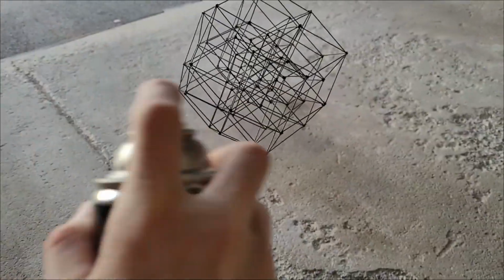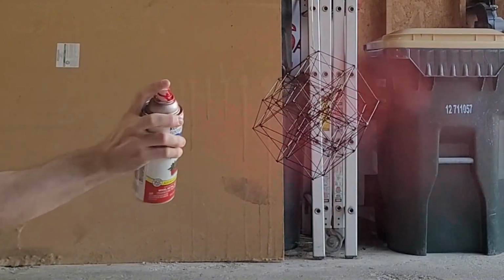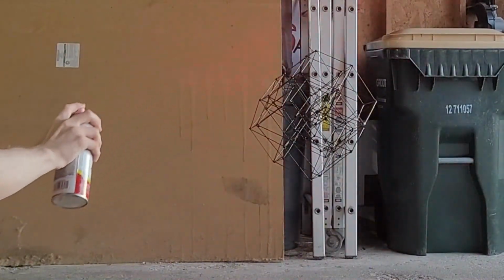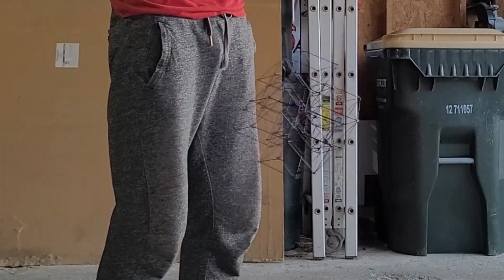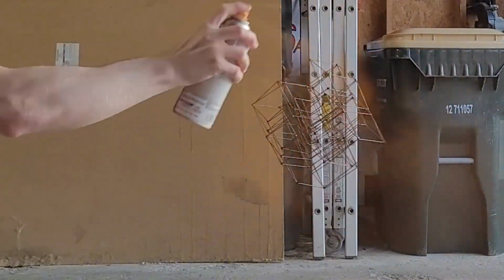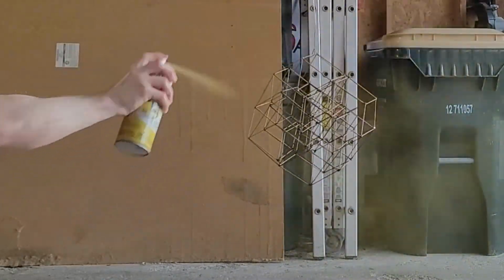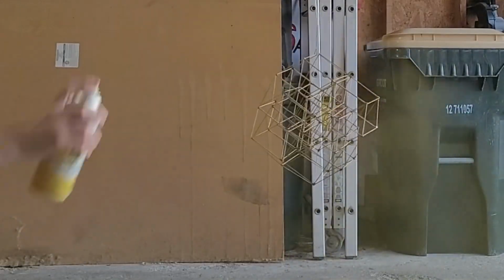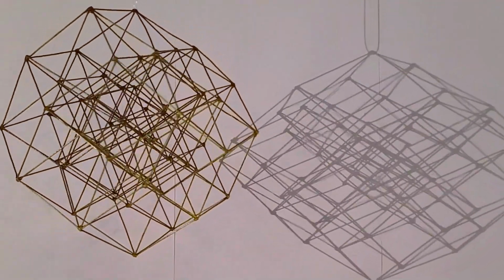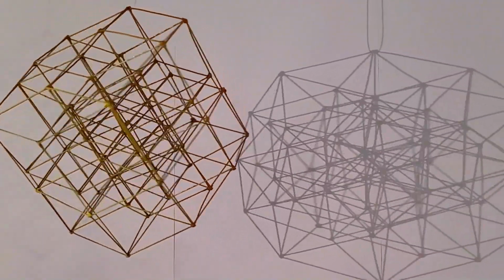I thought the metal was a little boring, so I painted it black and added a little radial ombre color, which you'll see better in the next clip. It has a cool little fade as it spins. I honestly didn't expect it to work out as well as it did, but yeah, it's pretty mesmerizing.